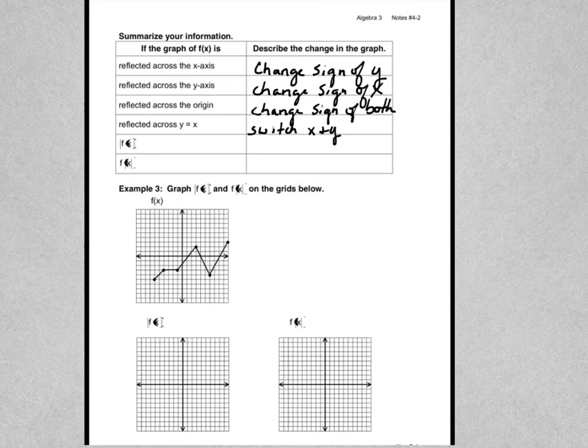Now, when it's the absolute value of the whole function, there are no negative y values. Sorry about the phone. Just ignore it. No negative y values. And you reflect the negative values across the x-axis.